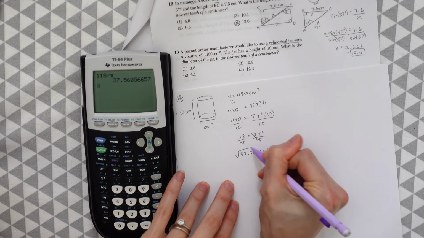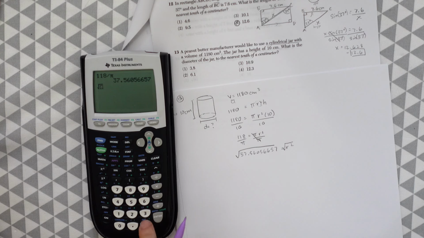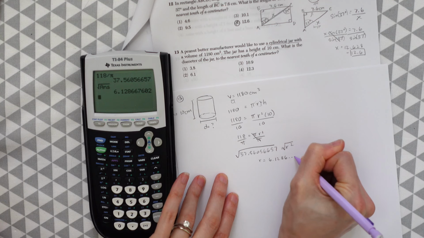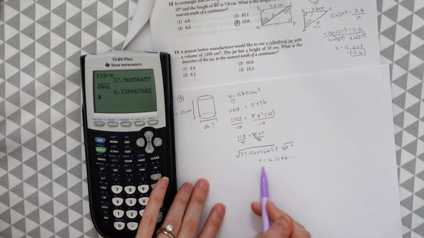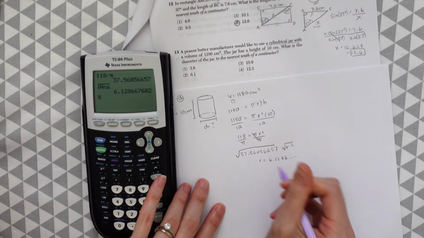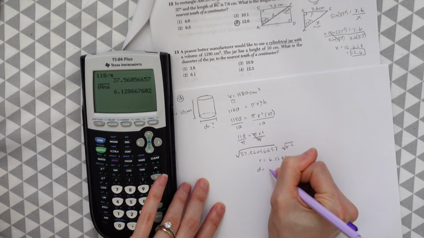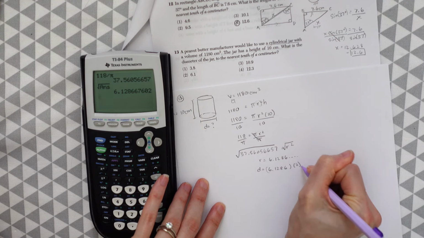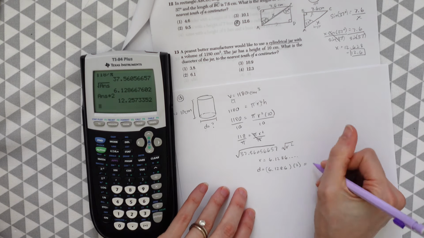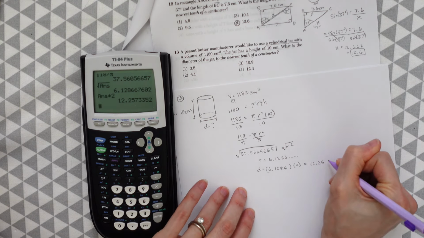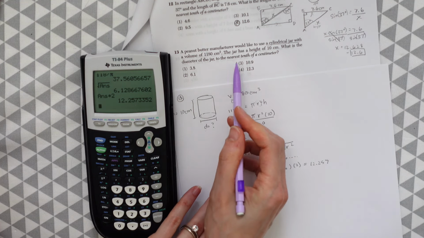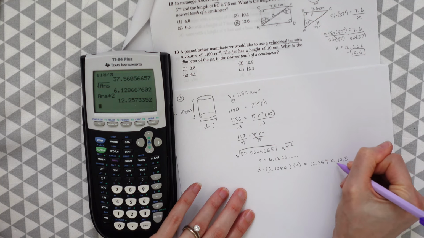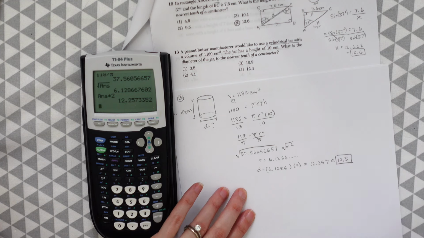To find r, we're just going to take the square root of both sides, and we get r is equal to 6.1286. The tricky thing here is this is the radius, but what they're asking for is the diameter. So we take this radius and multiply it times 2 to get the diameter. We get 12.257. They wanted it to the nearest tenth of a centimeter, which is 12.3, which is choice 4.